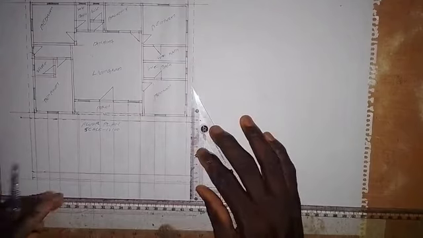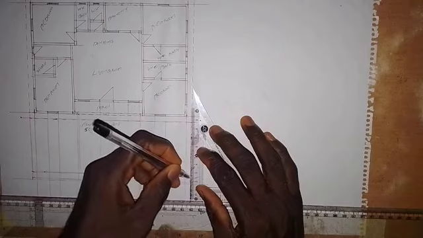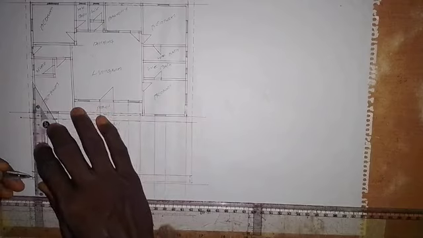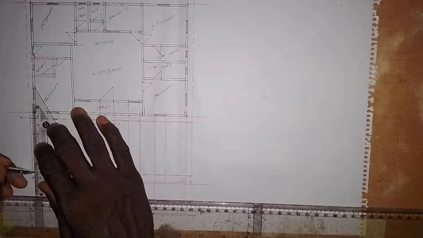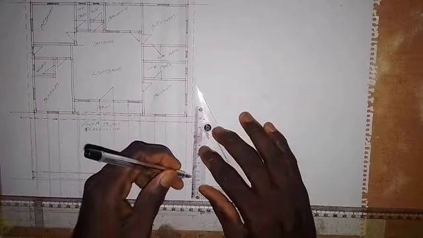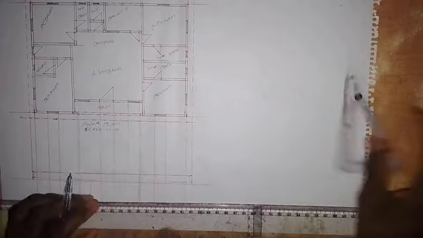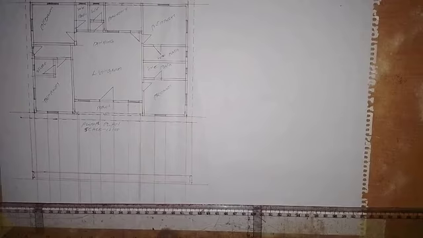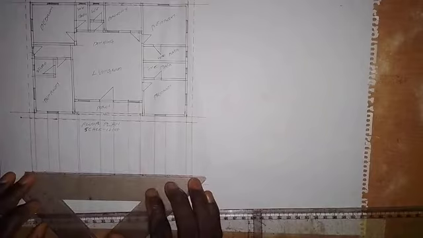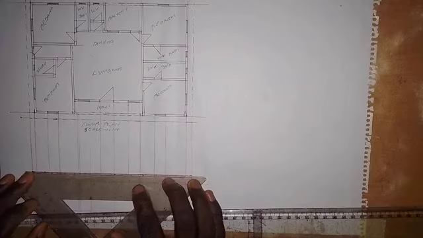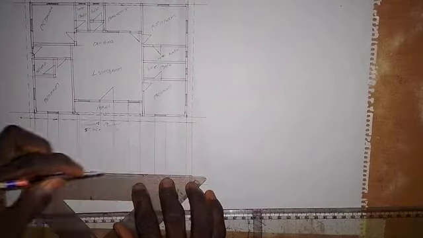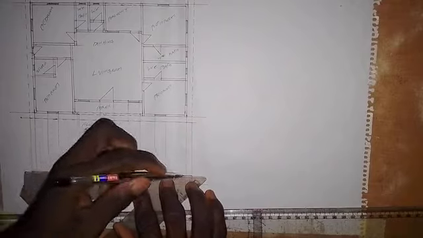At this point there'll be a hole within the roof, which you can't see. So we are going to use this to represent it. I'll represent it here like this, and then this line I'm going to make a thick line, and this line also I'll make a thick line from here to here. And this line up here, we are to make a thick line from here to this end here.